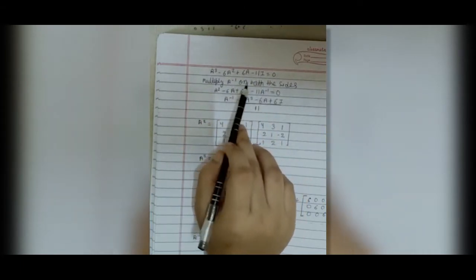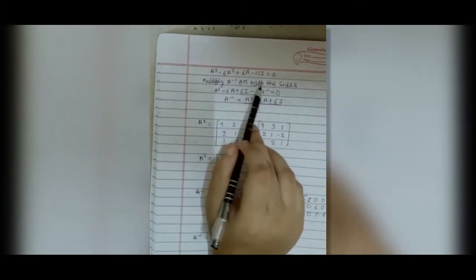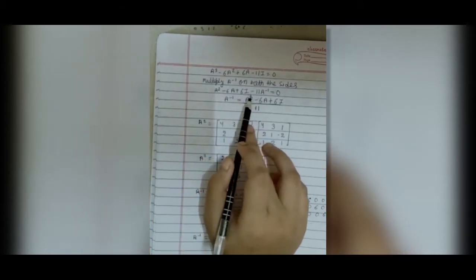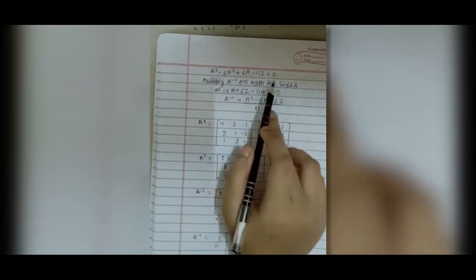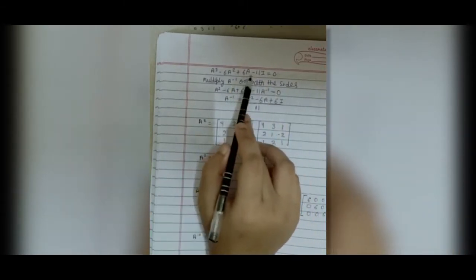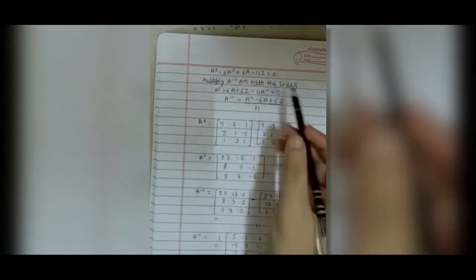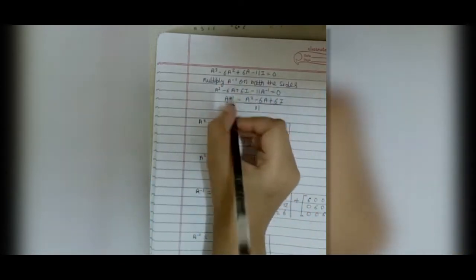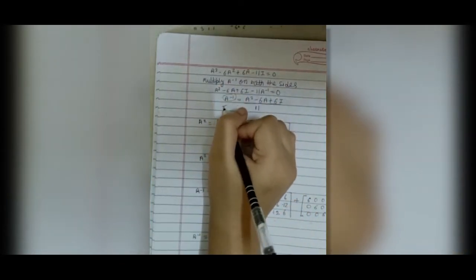Now multiply A inverse on both sides. You will land up with A square minus 6A plus 6I minus 11A inverse equals to 0, since you know I into A inverse is A inverse, and A into A inverse is the identity matrix. Now transfer everything to the RHS, just keep A inverse on the LHS, because we have to find this only.